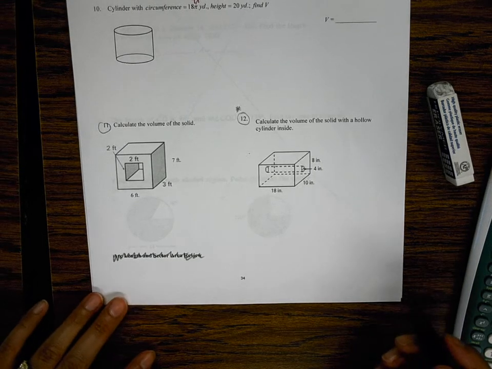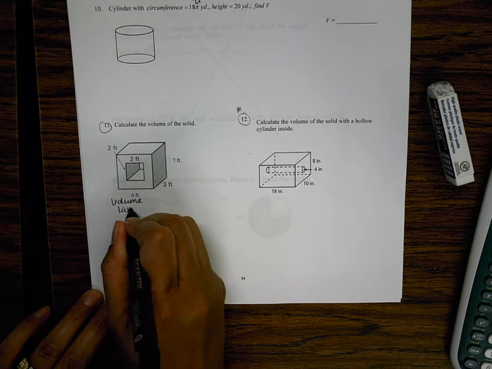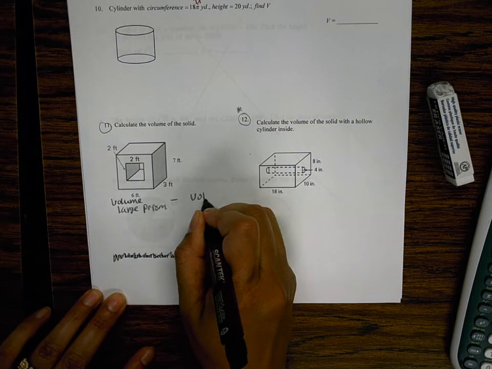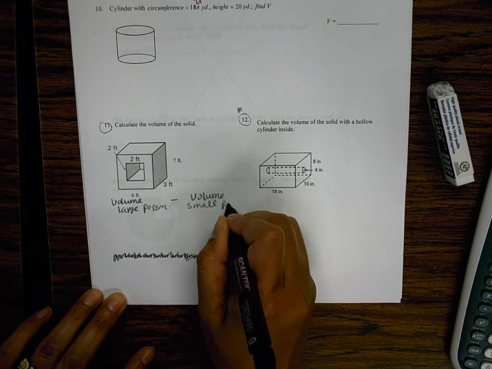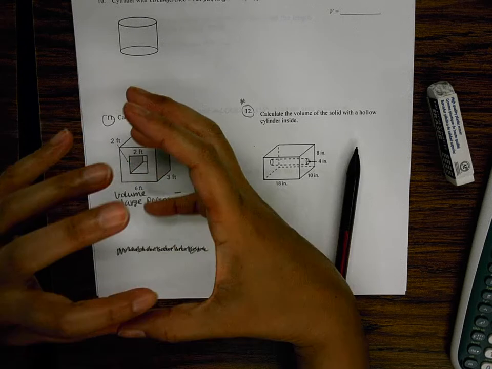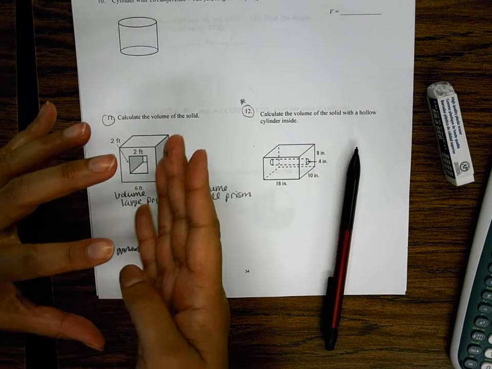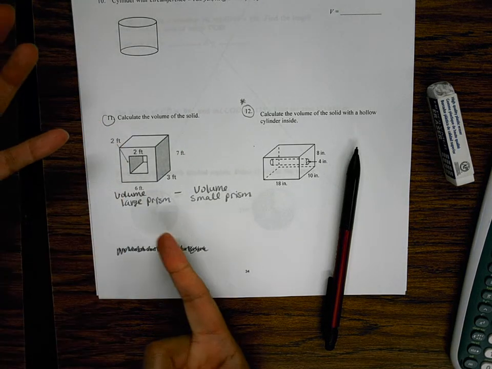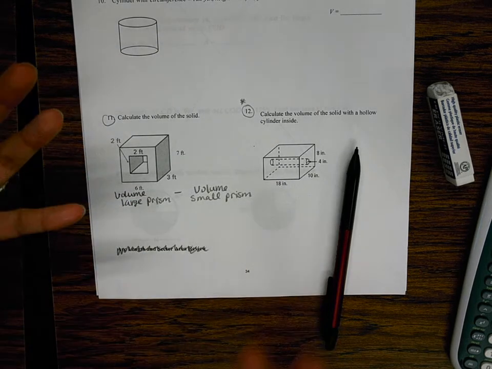Okay, so what I need to do is find the volume of the large prism and the volume of the smaller prism and subtract the two. So imagine this big block piece of wood, and I carve out the middle and take it away, and I want to find the volume of what's left over. That's exactly what I'm going to do. I'm going to take the smaller piece, subtract from the larger piece. What's left over is my answer.